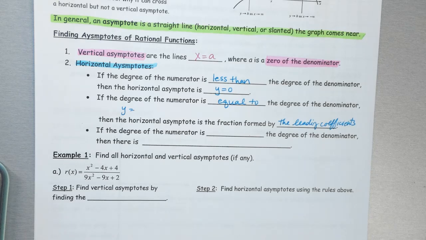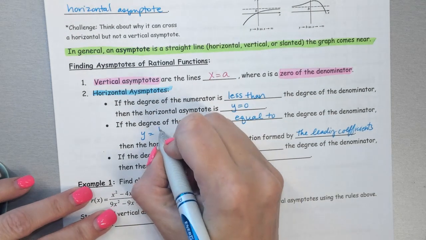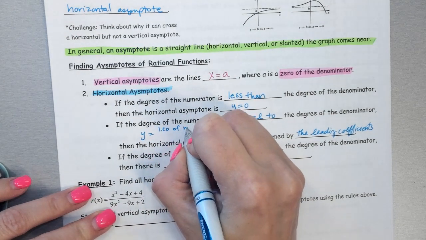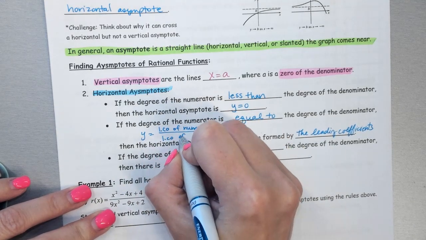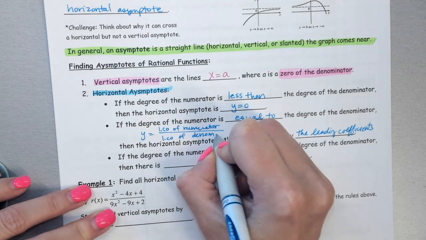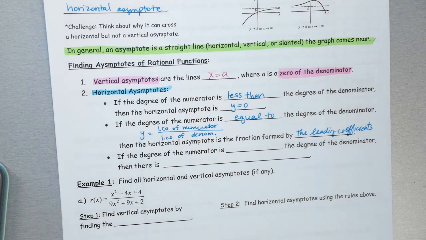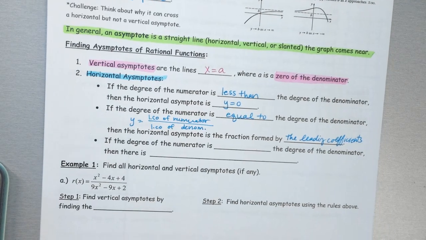Looking at these rules, are they starting to seem familiar? Is something you remember from the past year? The degree of the numerator, and you're comparing that to the degree of the denominator. Okay, so when it's a fraction formed by the leading coefficients, it's the leading coefficient of the numerator that's going to go on top. And it's the leading coefficient of the denominator that's going to go on the bottom. Okay, and then you can simplify that if you need to.